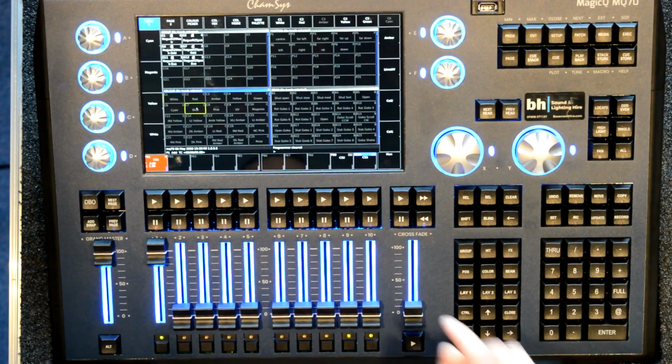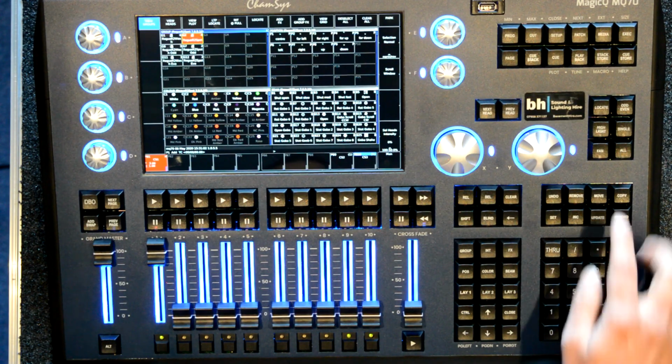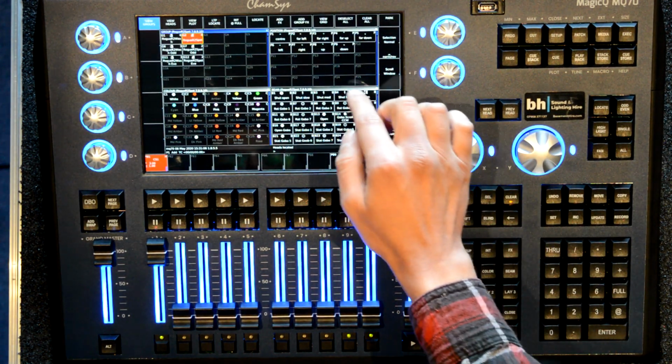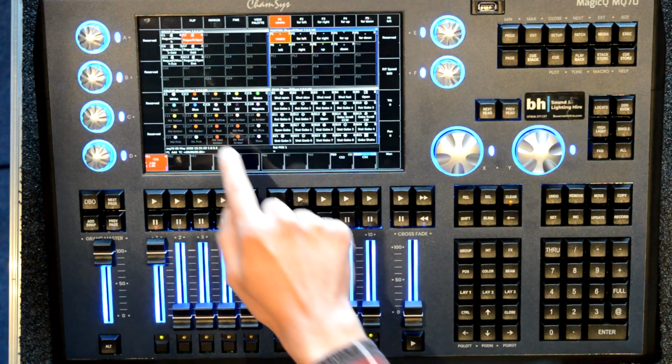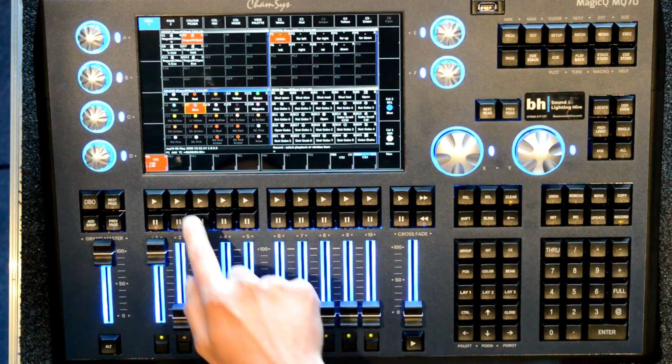Let's program a new playback. So I'm going to select the R2 spots. I'm going to locate them. I'm going to set them with a position. These are just presets. I'm going to select center, and I want them in blue. I'm going to record and put that on playback 2.